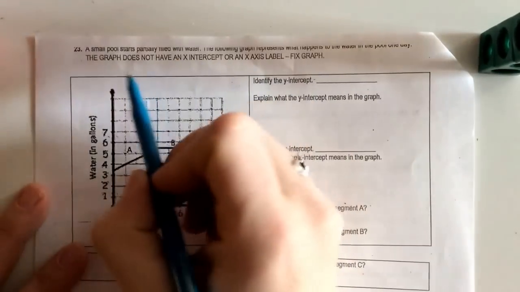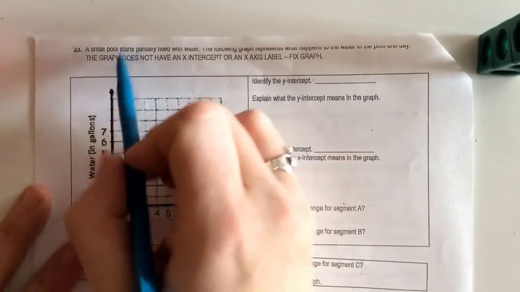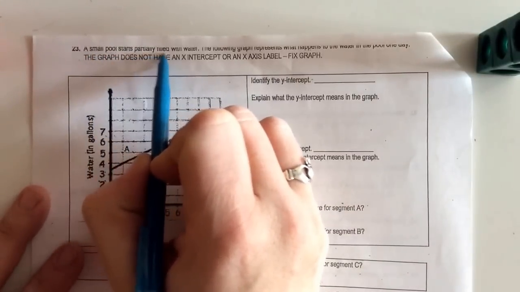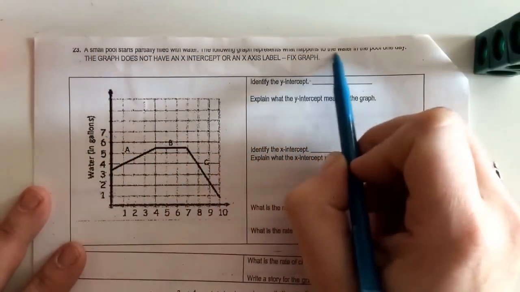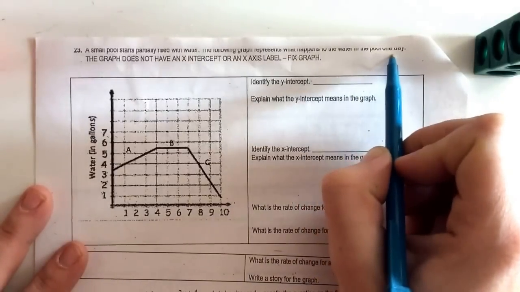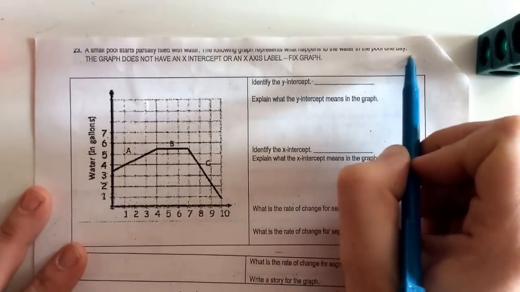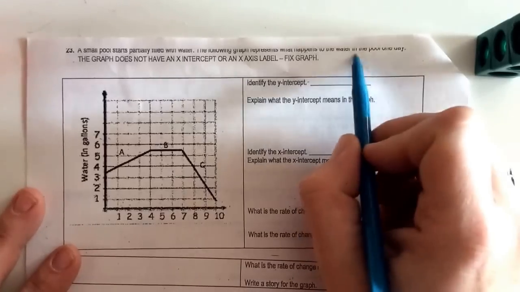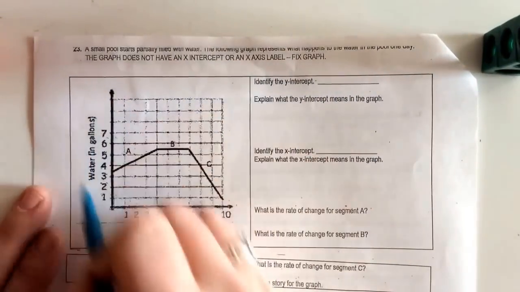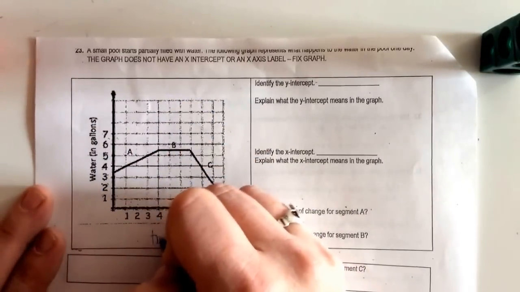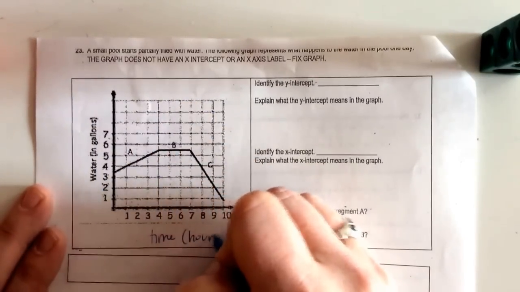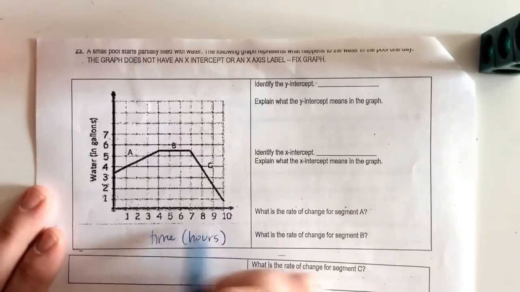Okay, so we're starting with number 23, page 2, the front side. It says a small pool starts partially filled with water. The following graph represents what happens to the water in the pool in one day. So this is 1 day of information. This would be water in gallons, and this would probably be time in hours. There's no label, so we'd put time in hours.